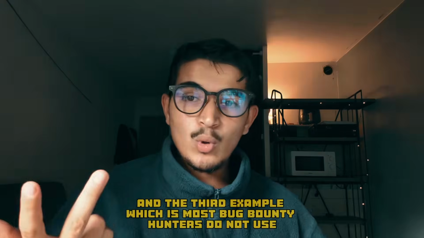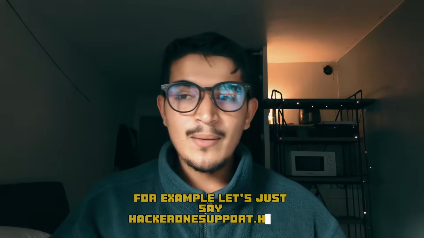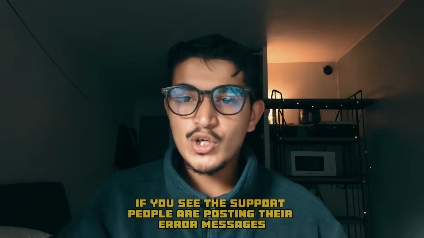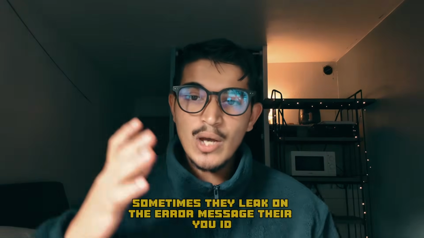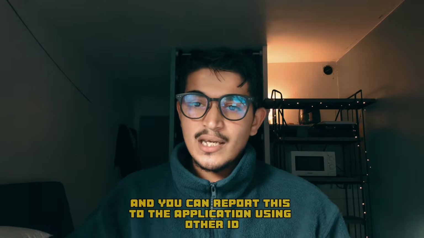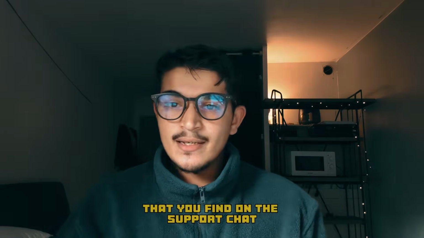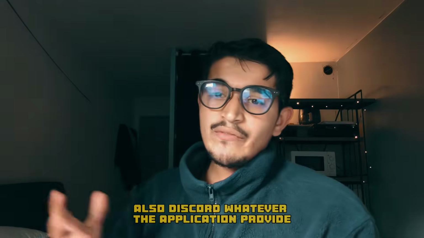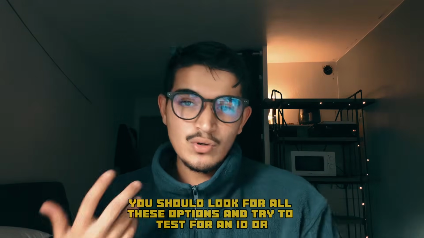And the third one, which most bug bounty hunters do not use, is going into the support channel. For example, let's just say HackerOne, support.hackerone.com. If you look at the support, people are posting their error messages, they're posting their problems about this application. Sometimes they leak their UUID in the error message, and you can test the application using the other UUID that you find in the support chat. So you can find it on the support channel, like Telegram, also Discord, whatever the application provides. You should look for all these options and try to test for an IDOR.